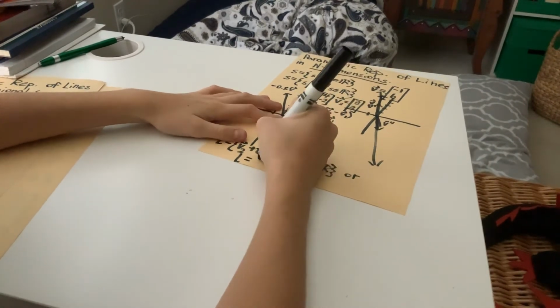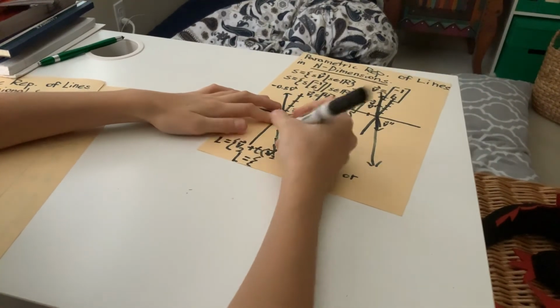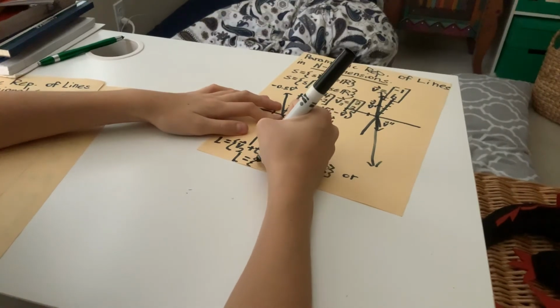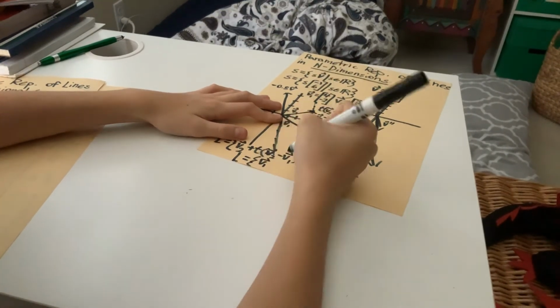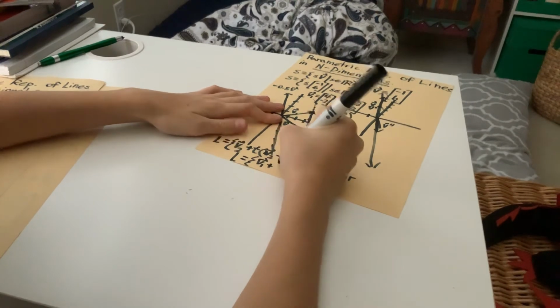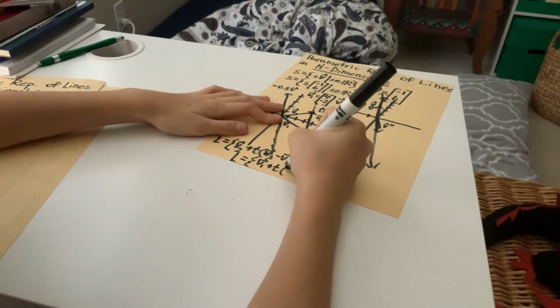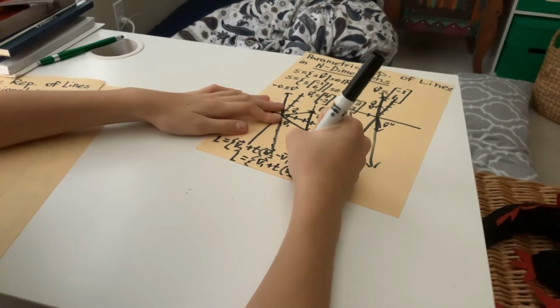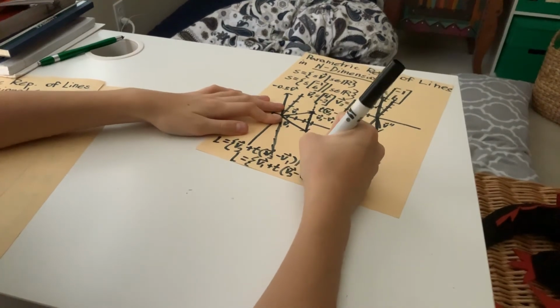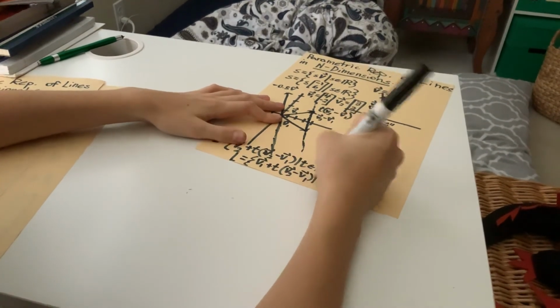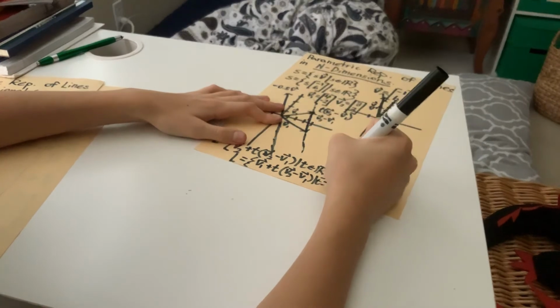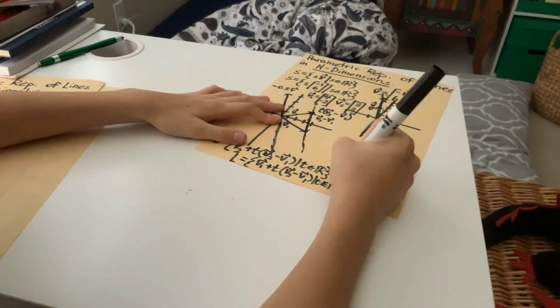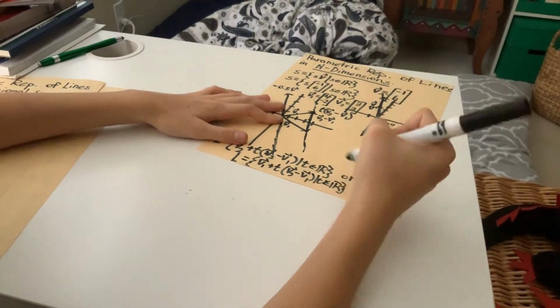Or L is equal to v1, vector 1, plus t times vector 2 minus vector 1, such that t is a member of the reals. Right?